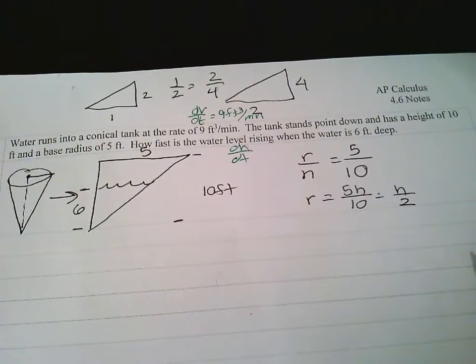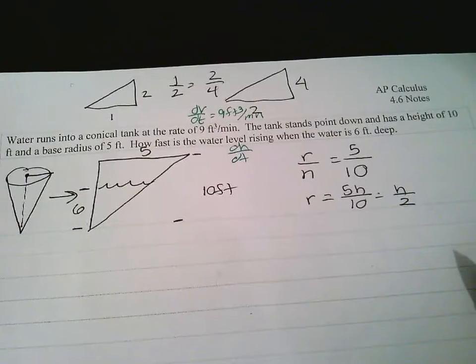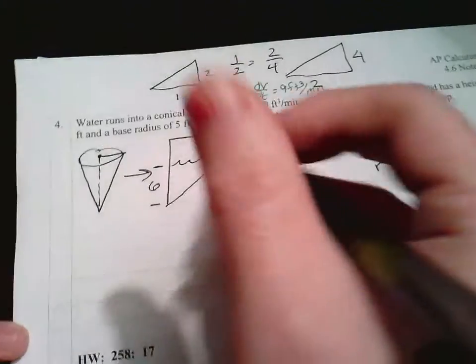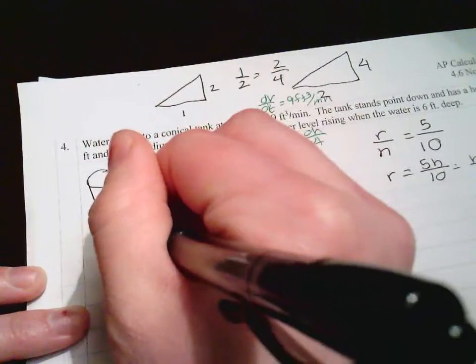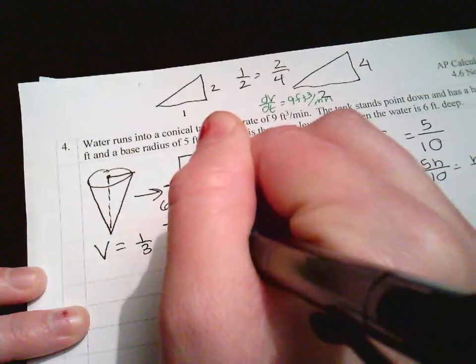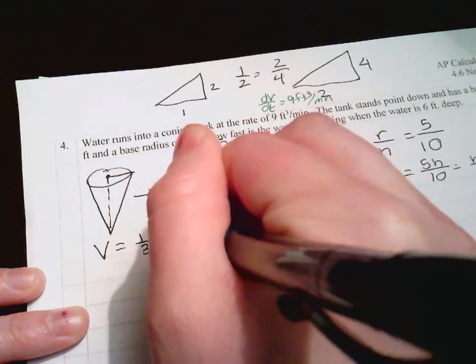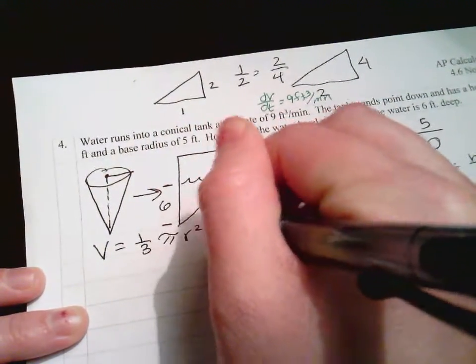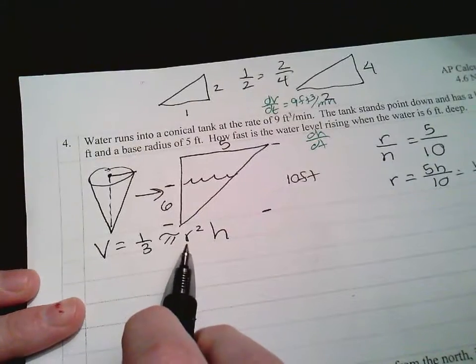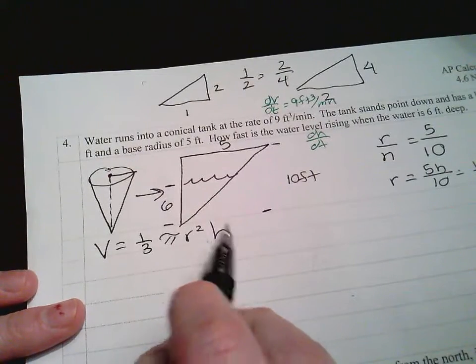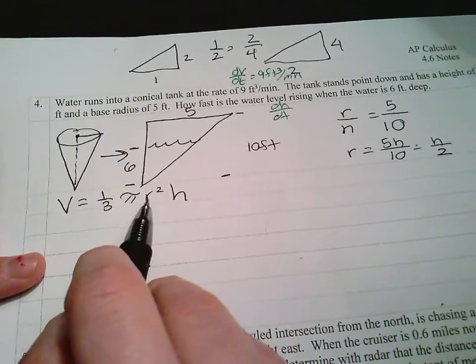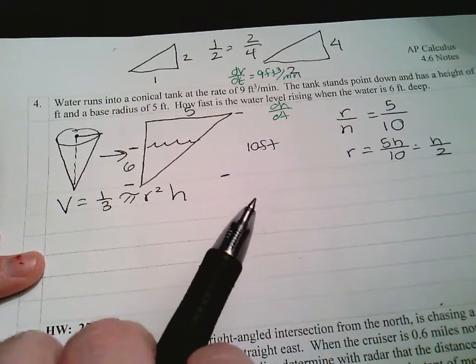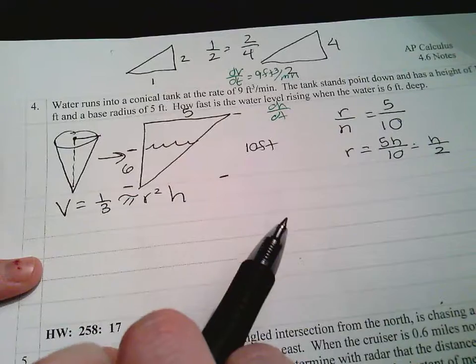Okay, and you're going to see why we're solving for R rather than H when we do the volume of a cone, which is V equals 1/3 pi R squared H. And this is the reason why, because that R is squared. We could have solved for H, but it'll be harder if you do it that way. But I'm sure you can do it that way if you want to.